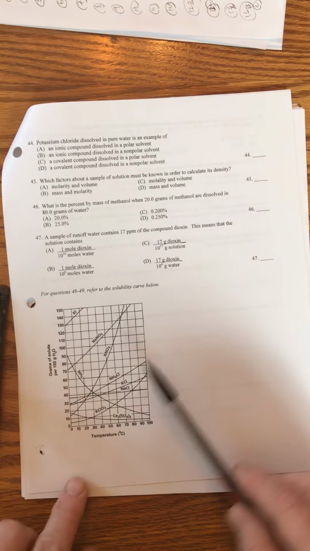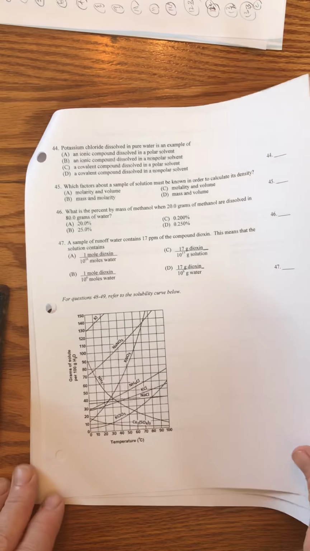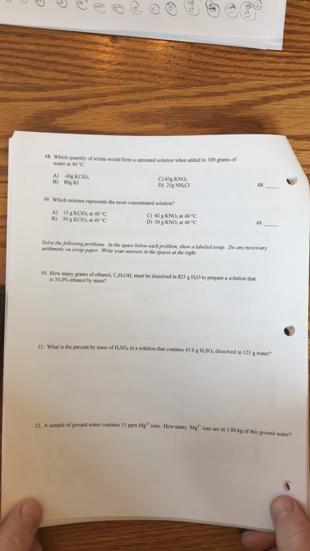Next page looks okay. This chart is reminiscent of Table G. There are a few things that are maybe a little bit off. You have to get close, find the closest answer. It's multiple choice. Moving on to constructed response.